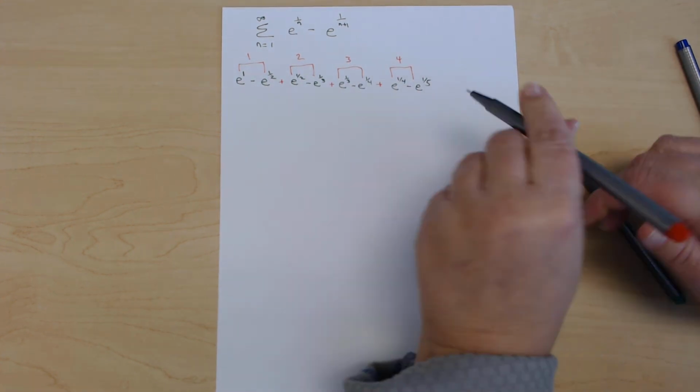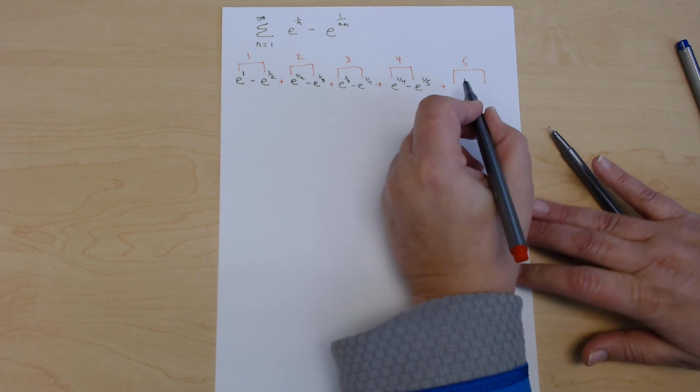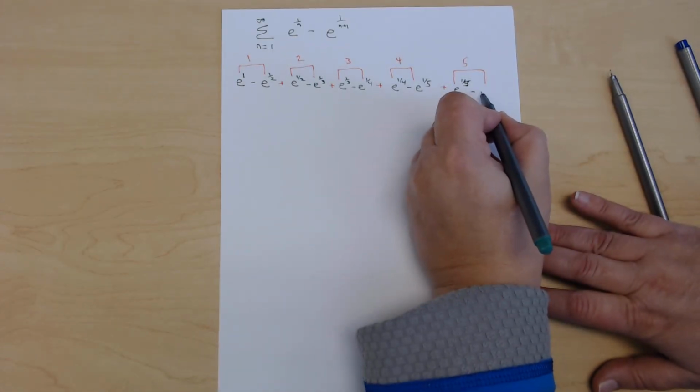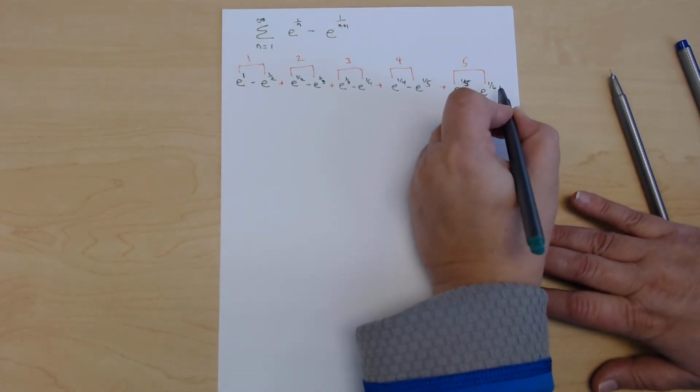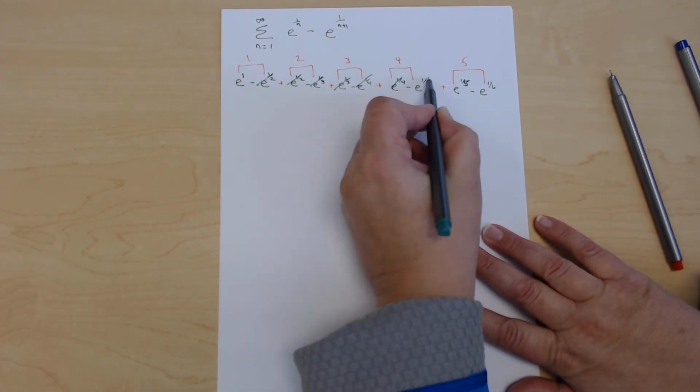Let's go one more. I think that'll be plenty. 5. e to the 1/5 minus e to the 1/6. I even took it out a little bit further. Okay, beautiful. So negative, positive, gone. Negative, positive, gone. We get the idea.